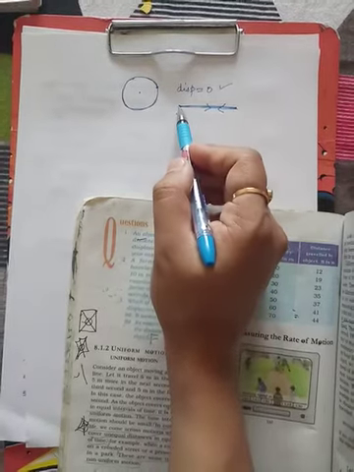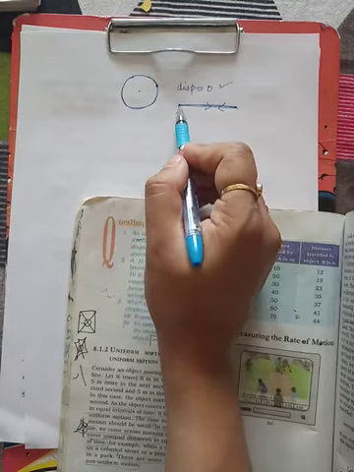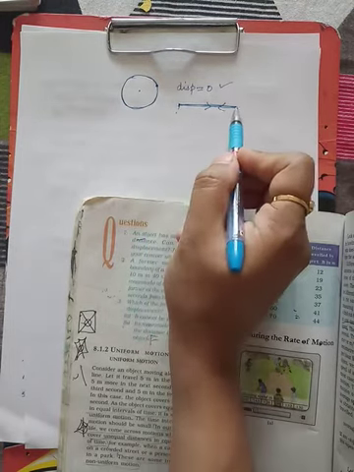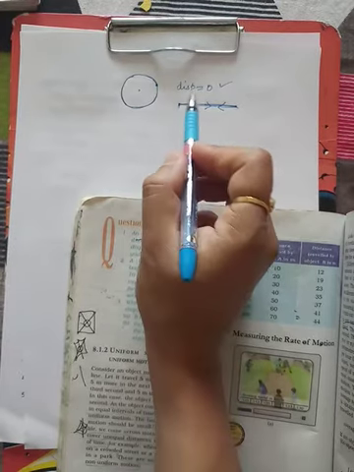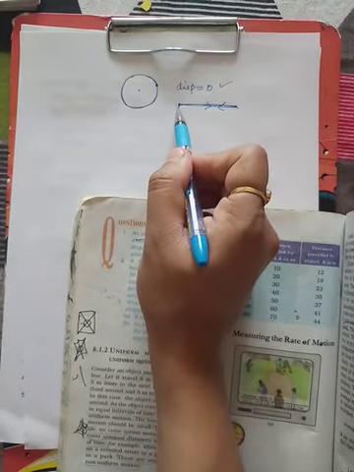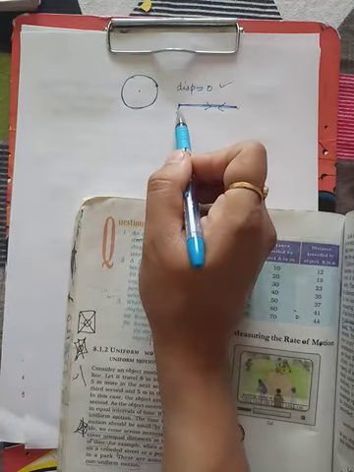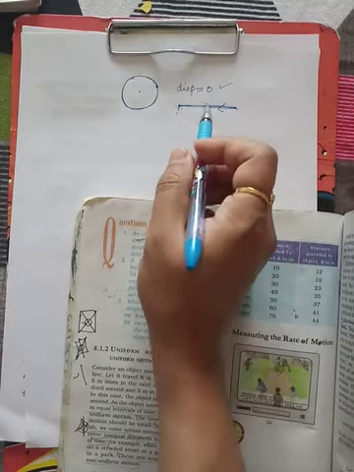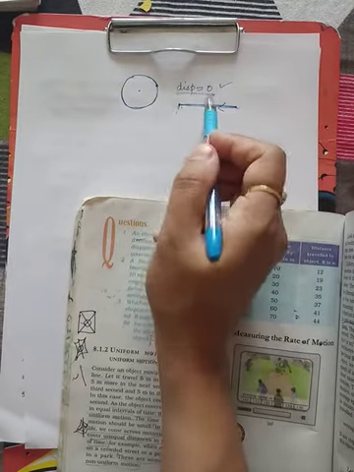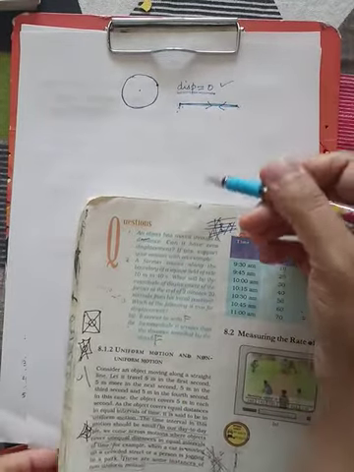This example can be given in a manner that when we go from home to school and then again come back to home, or when we go from home to any market and then from market to again home. So initial position and final position, in any case if it is same, then we can say that the displacement is zero, right?